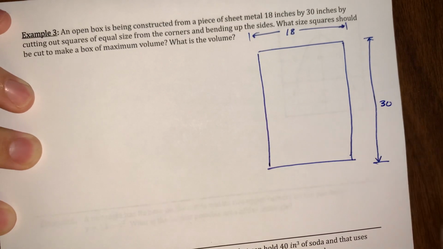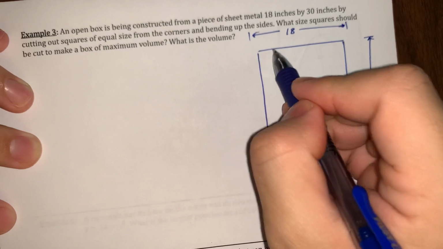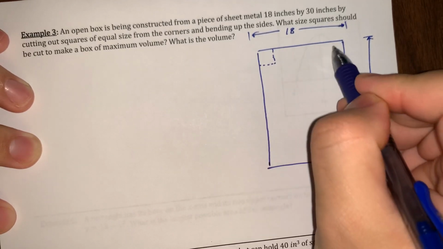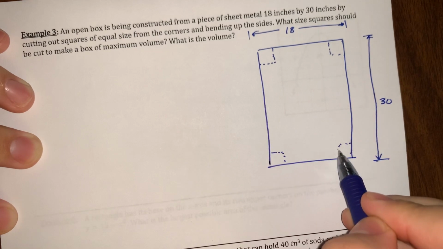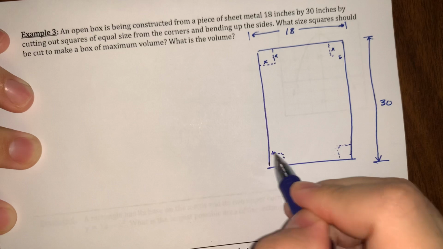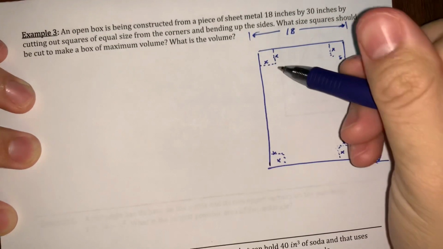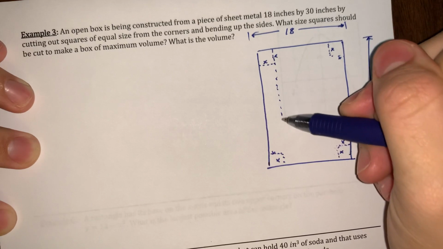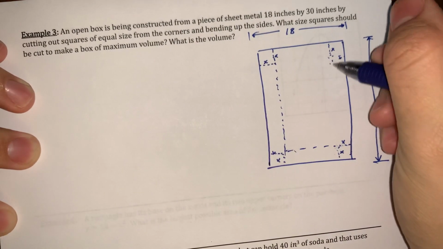All right, 30 right there. And they're saying what they want to do is cut out little squares in each corner, little squares of size x by x, so that they can eventually fold these sides right here and create a box, or like an open top box.